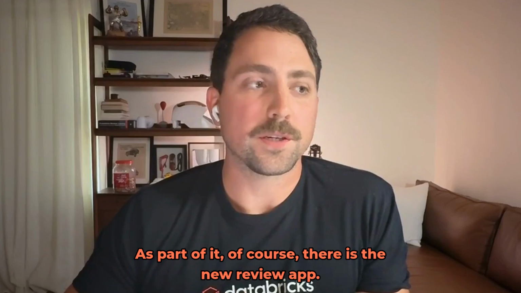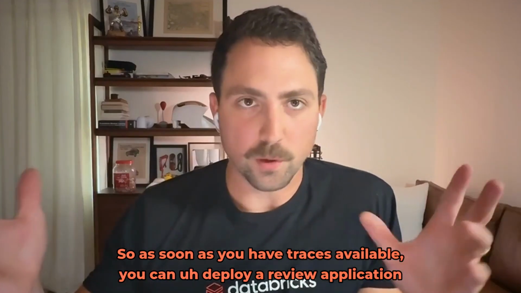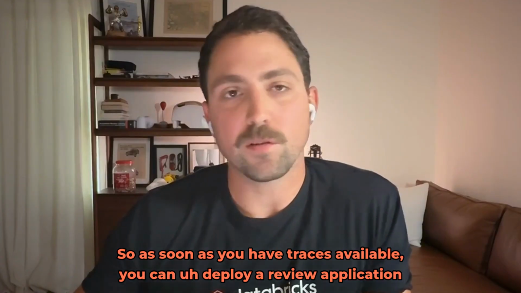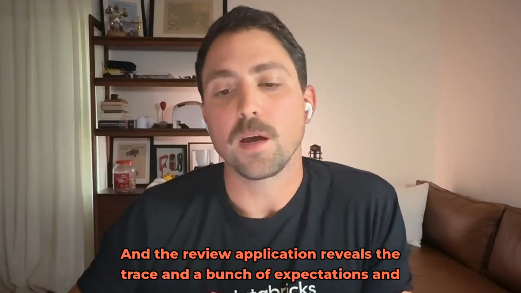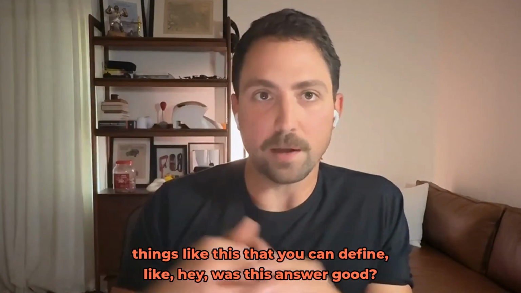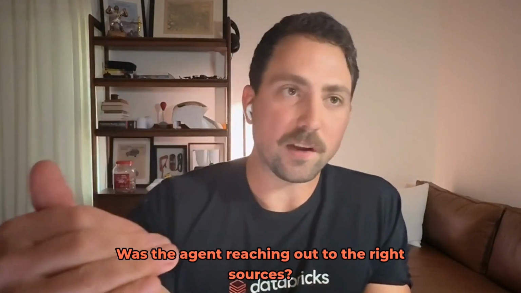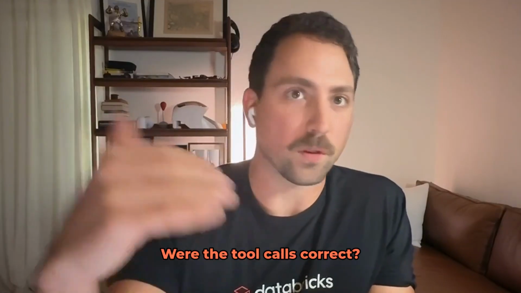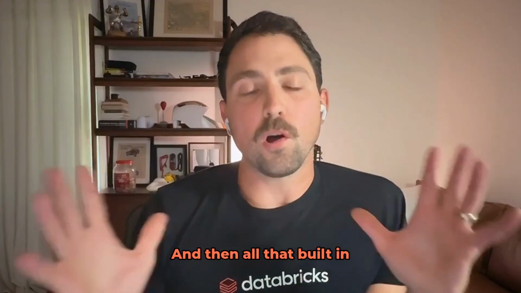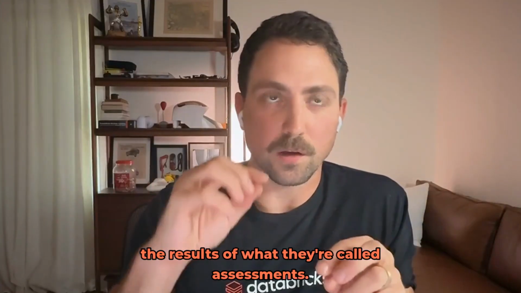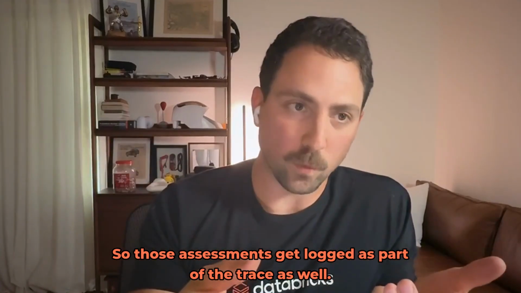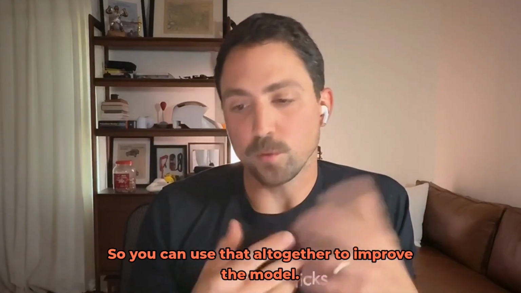As part of it, of course, there is the new review app. As soon as you have traces available, you can deploy a review application and share it with other users in your workspace. The review application reveals the trace and a bunch of expectations that you can define. Was this answer good? Was the agent reaching out to the right sources? Were the tool calls correct? Score this 1 out of 5 or something like this. The results are called assessments, and those assessments get logged as part of the trace as well, so you can use all that together to improve the model.